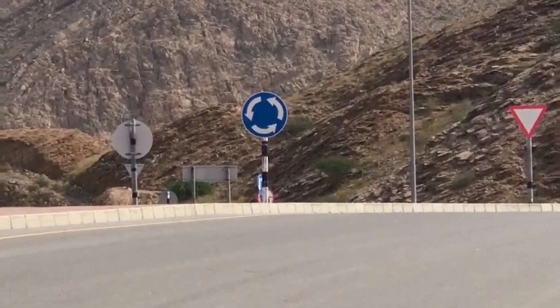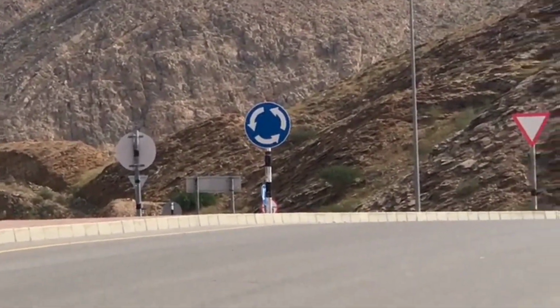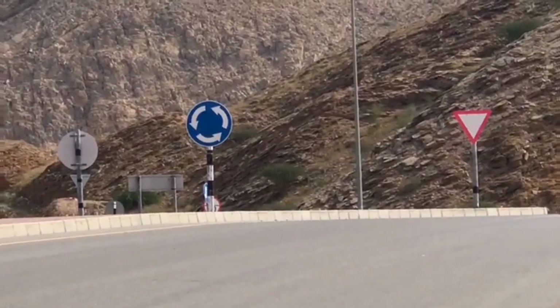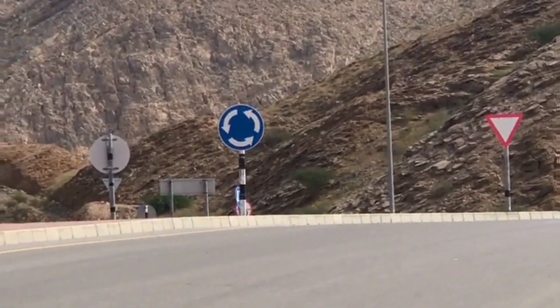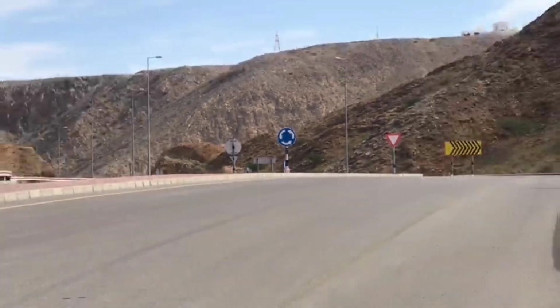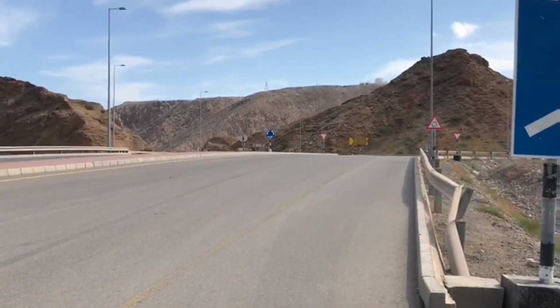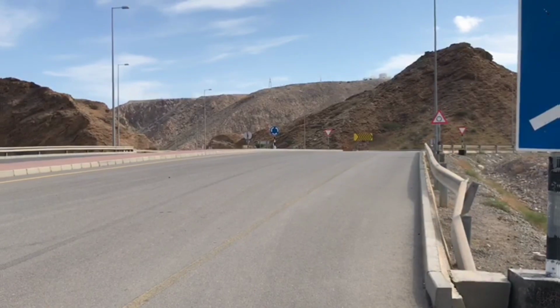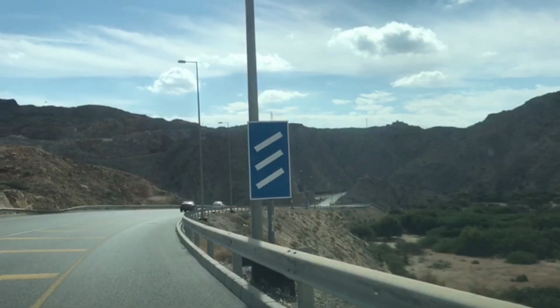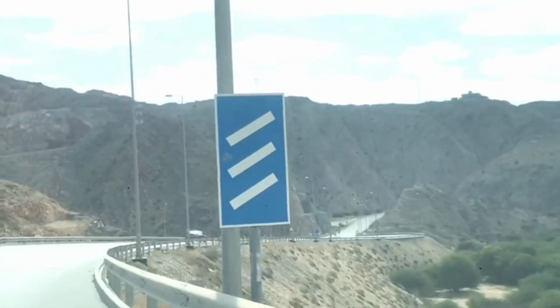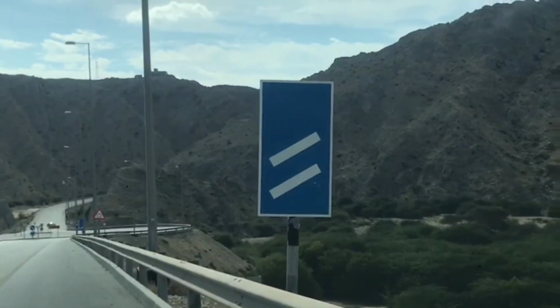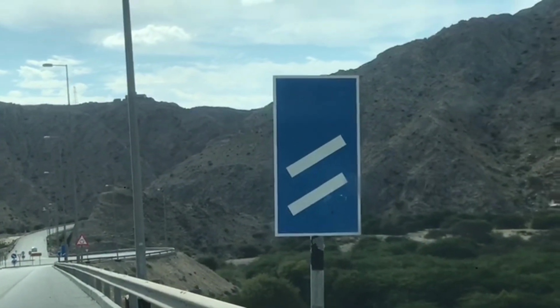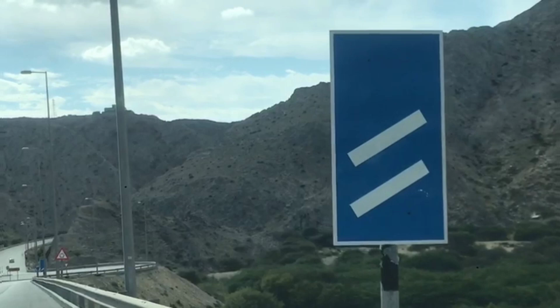Okay guys, first, how do you know that there is a roundabout in front of you? You can know from the direction information signs, from 300 meters, 200 meters, and 100 meters. So you have to slow down. The car coming from the left has priority.